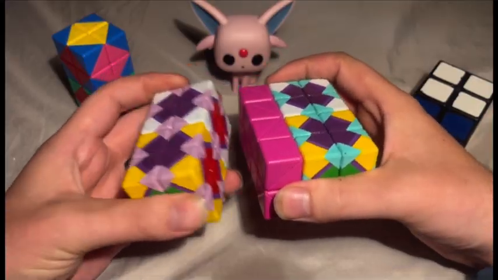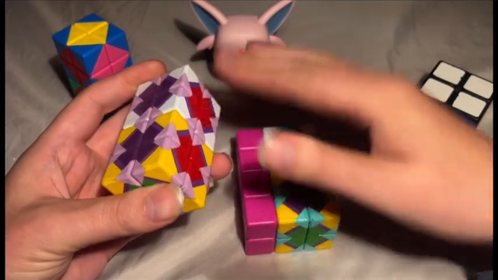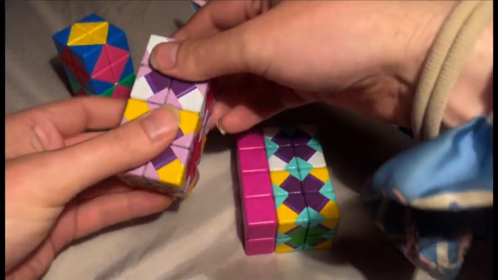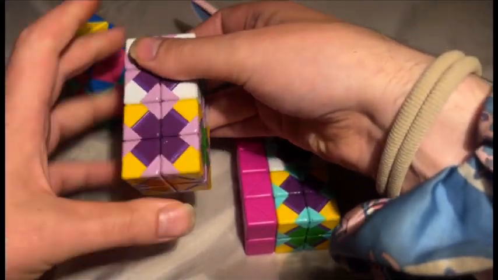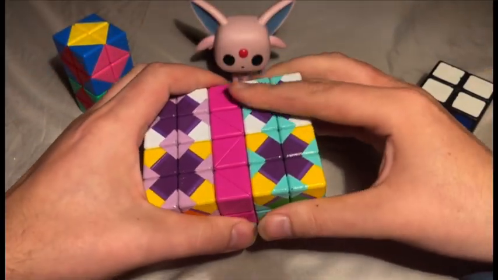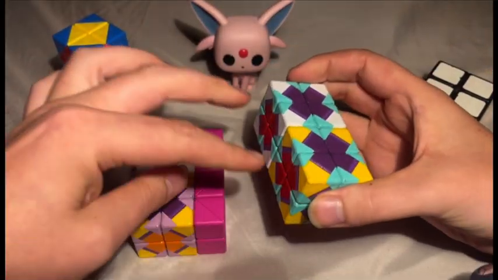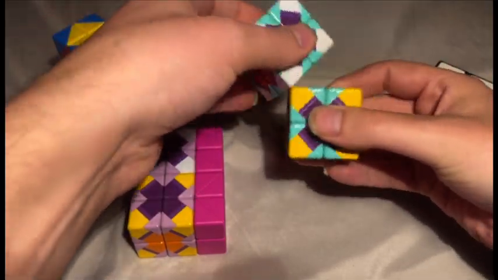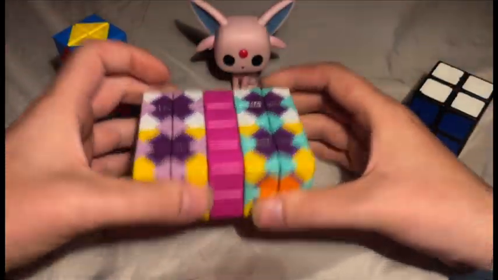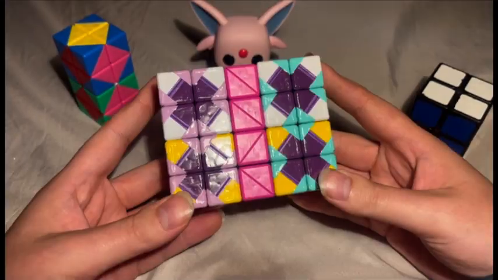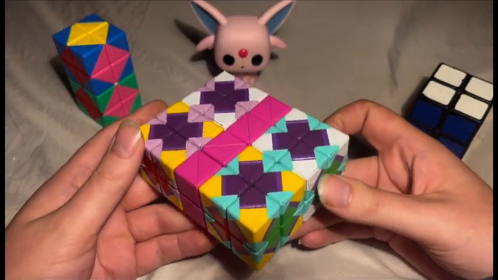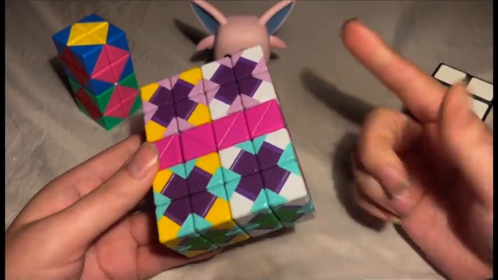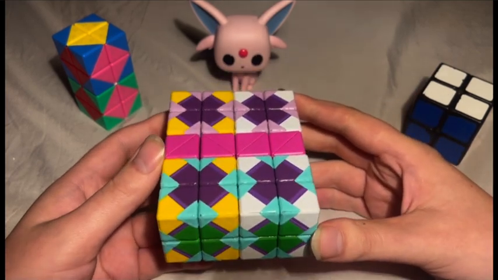So again, we take this off, this side here goes into there, so we just do that. And this side here goes into there. And there we go, that's it again. The last full puzzle rotation is the full puzzle gyro. However, this is not the full 5D gyro.